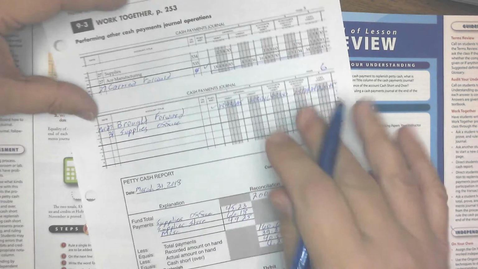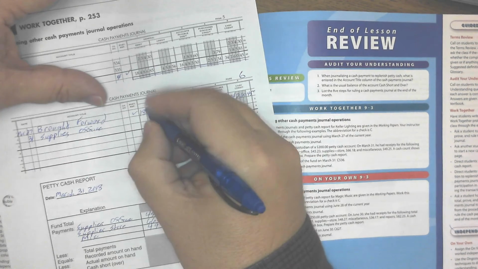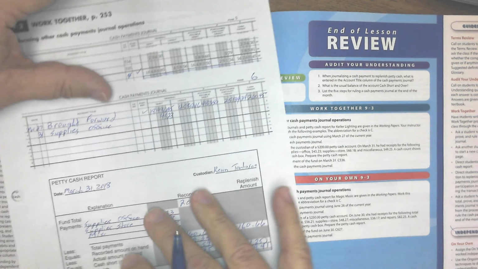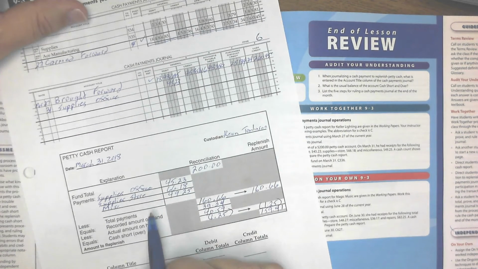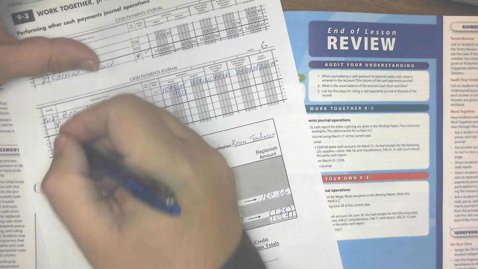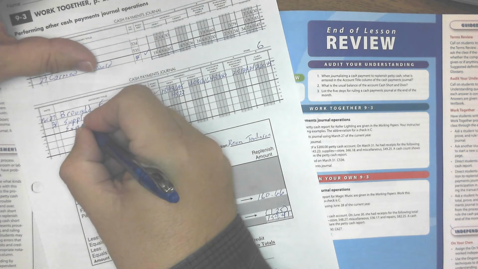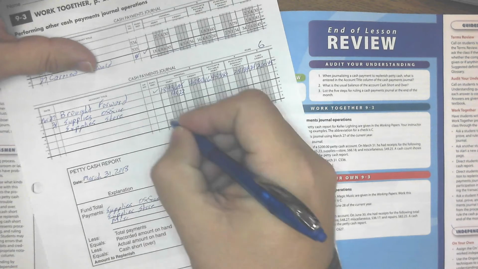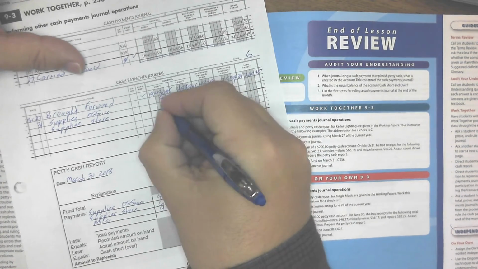So that's $45.23. That goes in debit. Then our supplies store, $66.18.